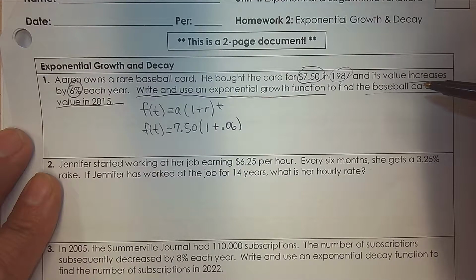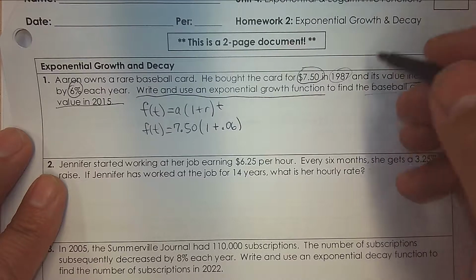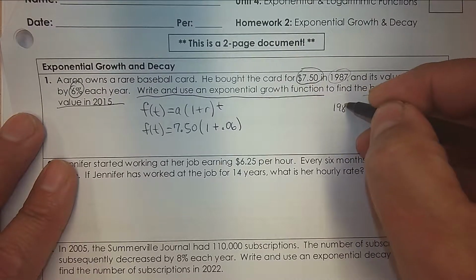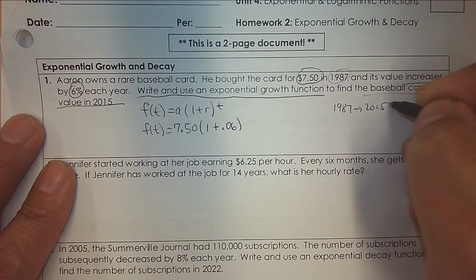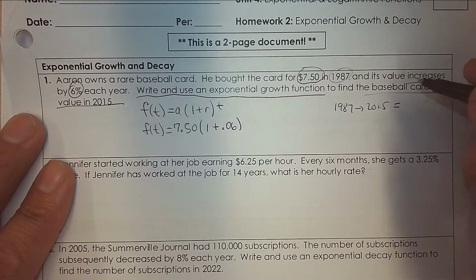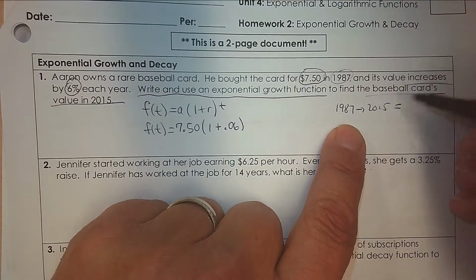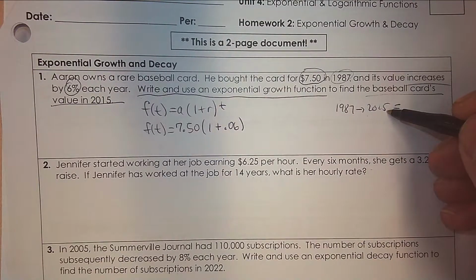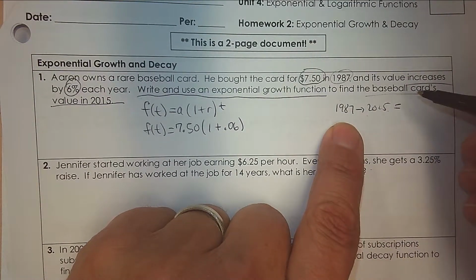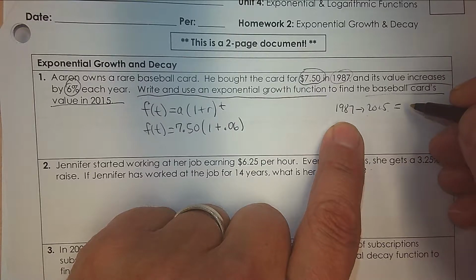So in this example, I need to go 1987 to 2015. How many years is that when you go from there to there? So we have 15 years in 2000 and 13 years before that. So 15 and 13, what was that? 28 years.